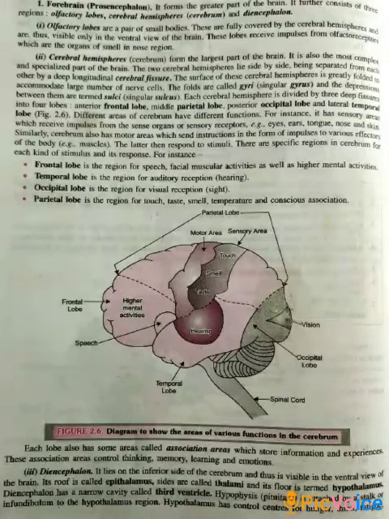Good morning, students. Today we will learn about the human brain and its function. Dear students, the brain consists of three main parts: forebrain, midbrain, and hindbrain.